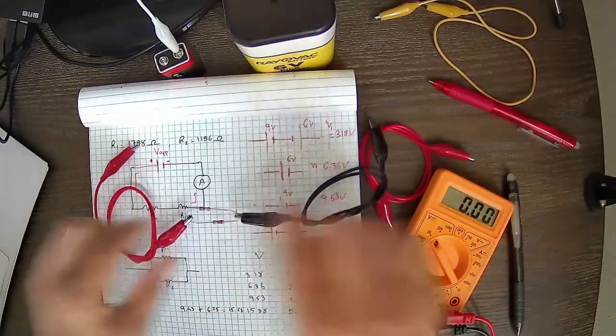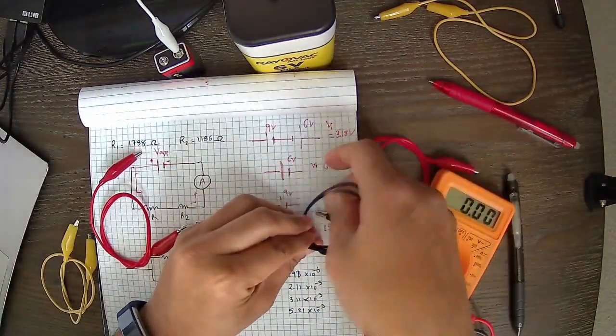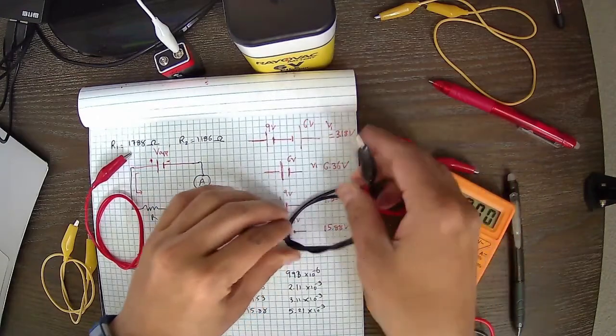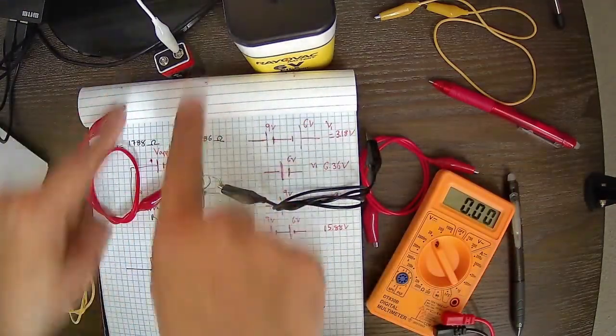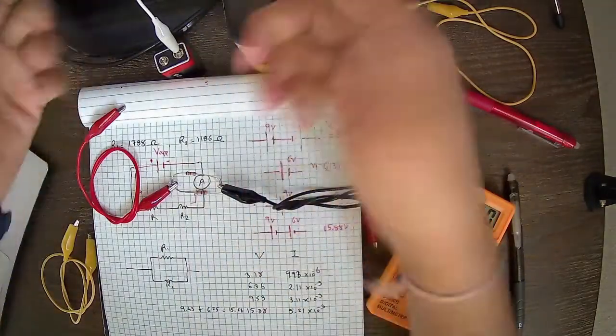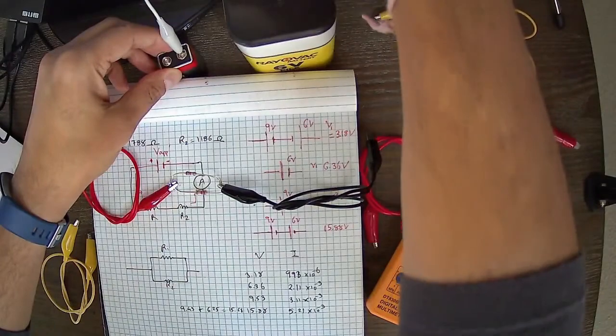In parallel. And now these two ends are going to need to be connected to the batteries, correct? So let's try a 9 volt here, just for information.